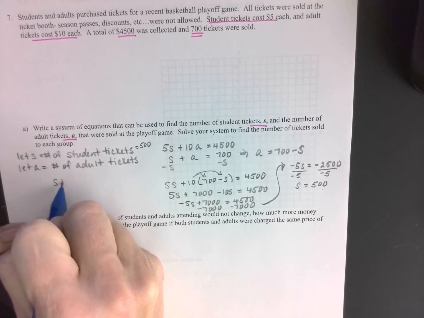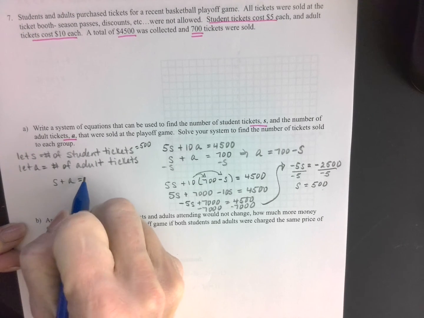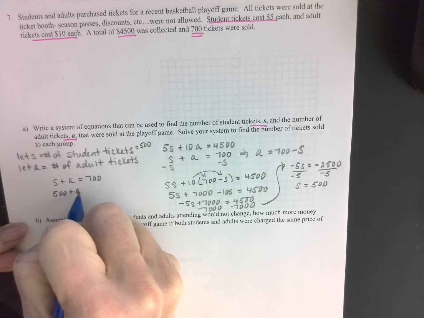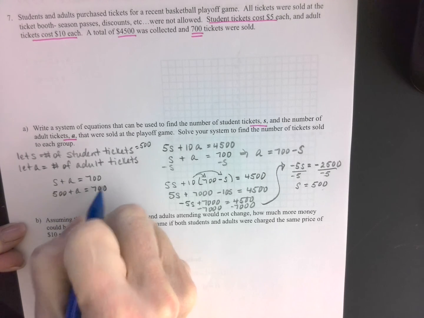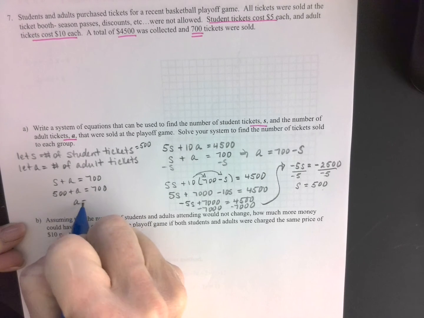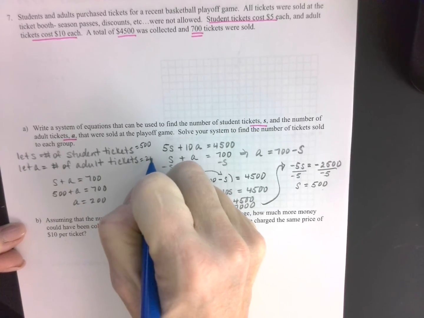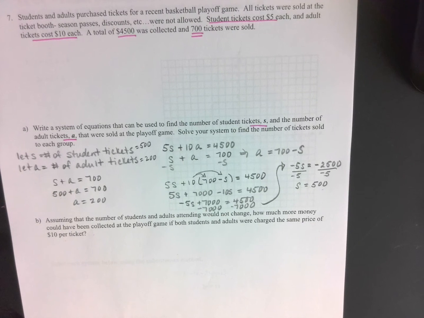And since S plus A is equal to 700, 500 plus A is equal to 700. Subtract 500 from both sides, and we get A is equal to 200, which is the number of adult tickets sold. So there were 500 student tickets sold and 200 adult tickets. And you can write that in a sentence.